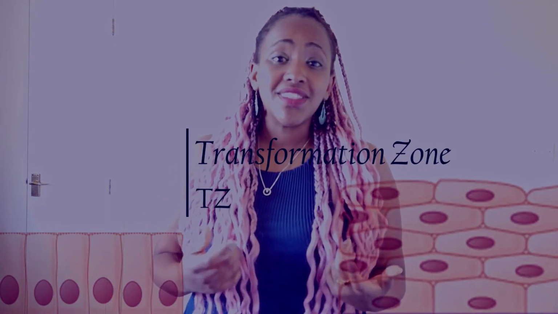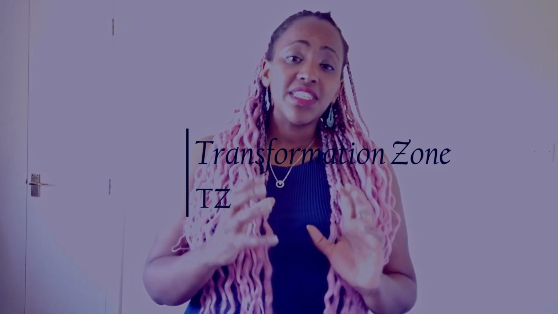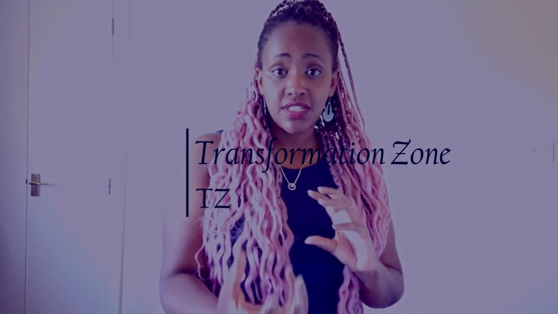But as it comes out into the vaginal space, it has to change so it can survive. They basically become flat cells, and they're laid on top of each other. This transition from the brick-shaped cells to the flat cells can be seen, and this change is very important because this space where it happens is called the transformation zone, or the transitional zone. 90% of cancers occur at the transitional zone.